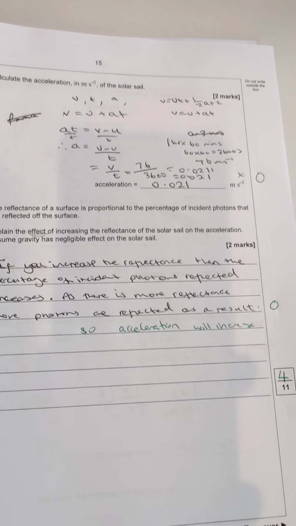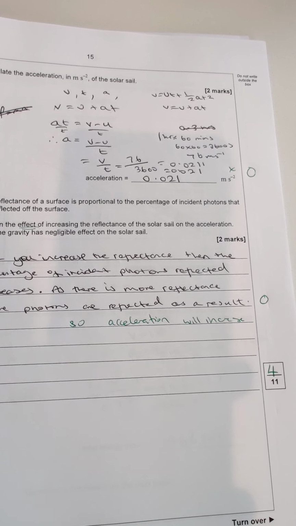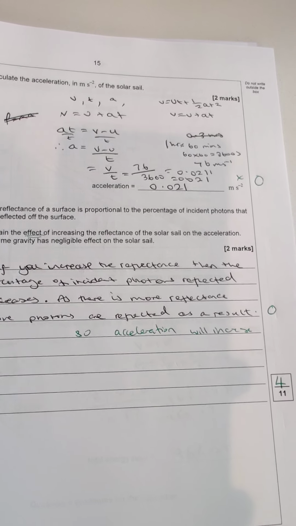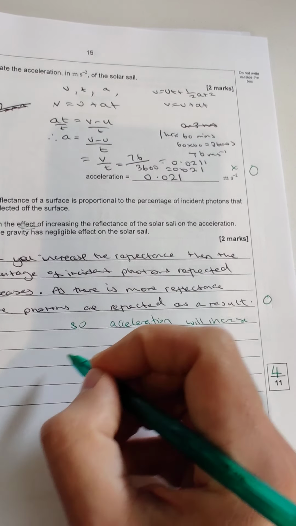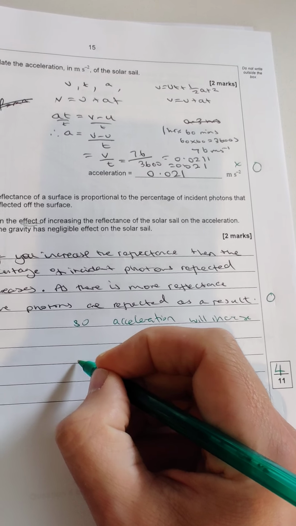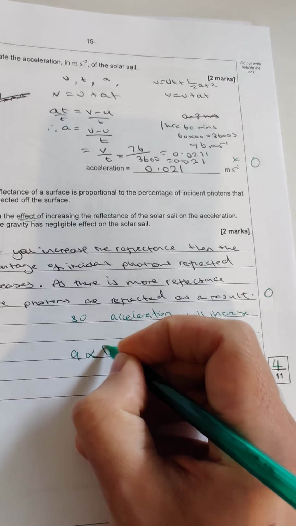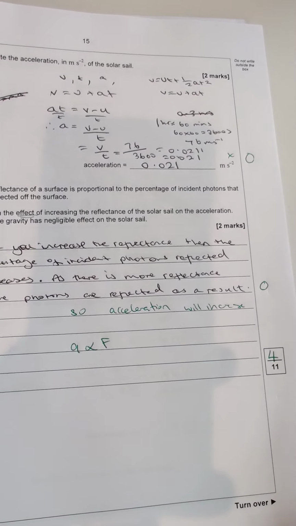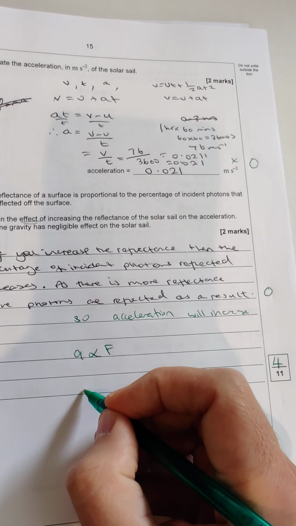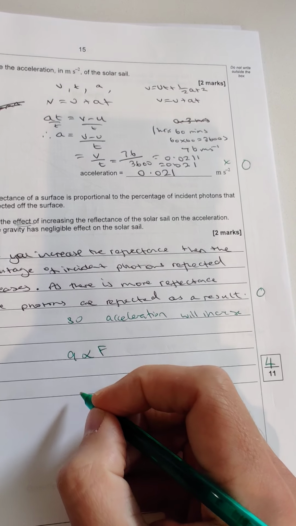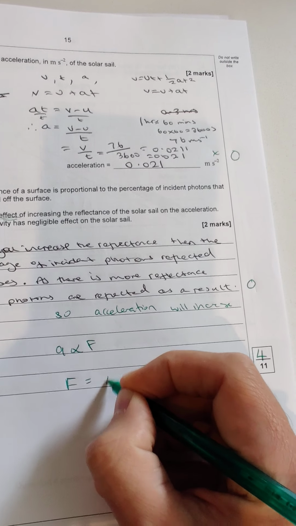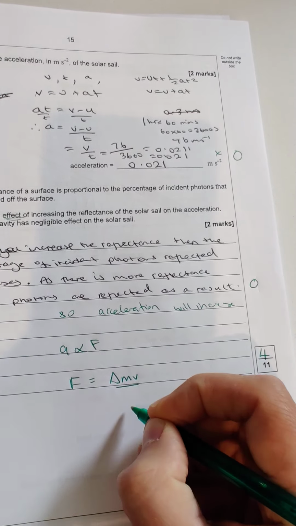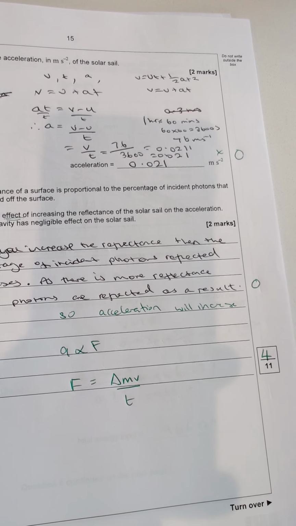Now, by way of explanation, we need to be just a little bit cleverer. For me, I think the easiest way to think about this, we can obviously relate acceleration to force because F equals ma. But we also have another equation on the data sheet, which is that force is the change in momentum per second.